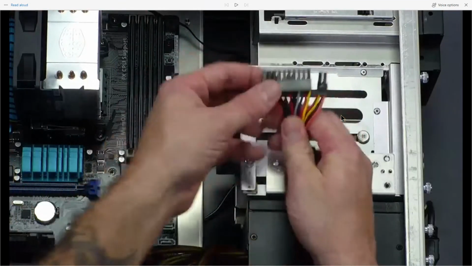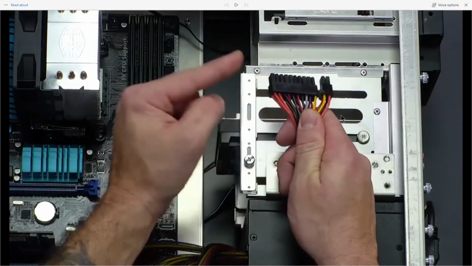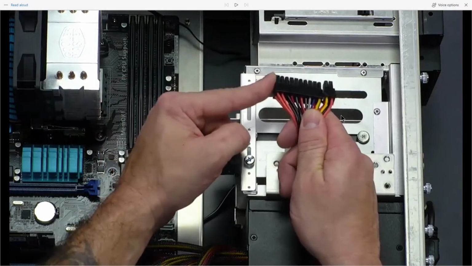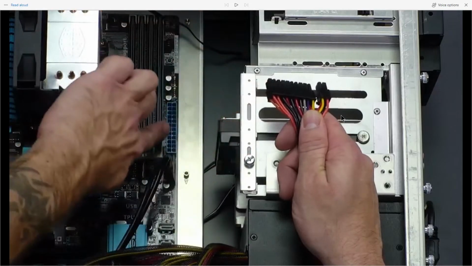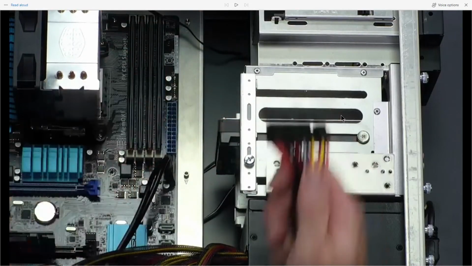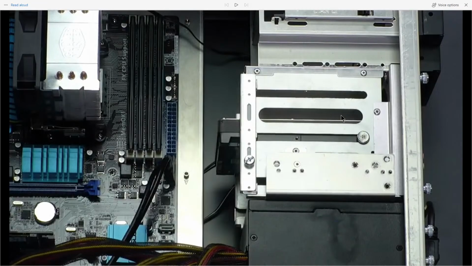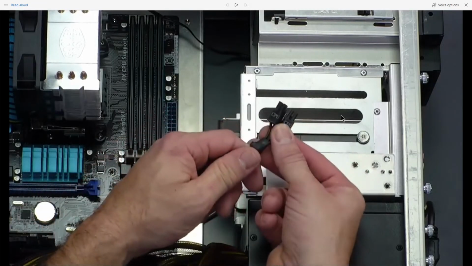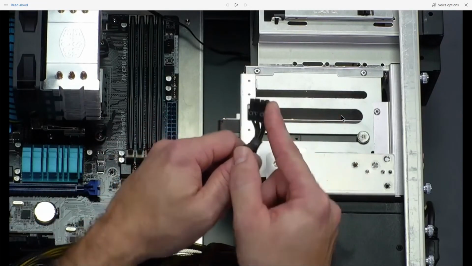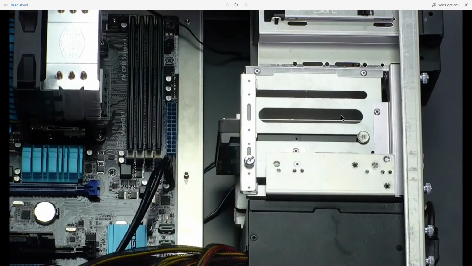When connecting your cables, you want to pay attention to your 20 plus 4 pin or your solid 24-pin connector and connect it to the motherboard's main power connector. Also keep in mind that your CPUs need power as well, so either your 4 or your 8-pin connector for your CPU. You also have your hard drive connectors that you need to worry about as well.